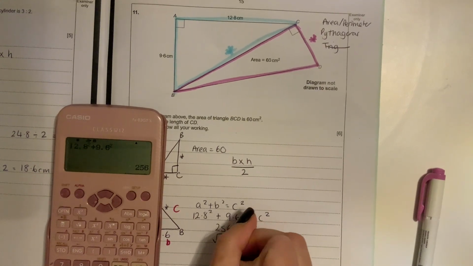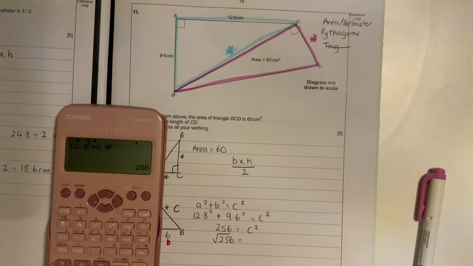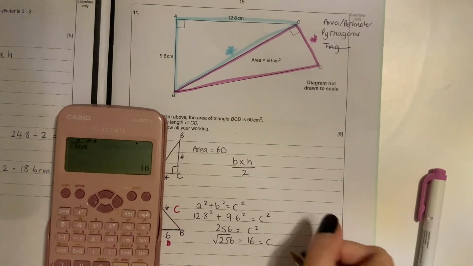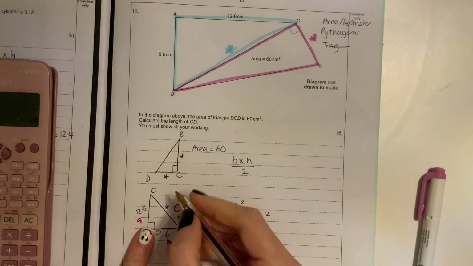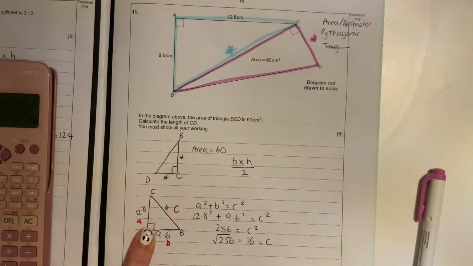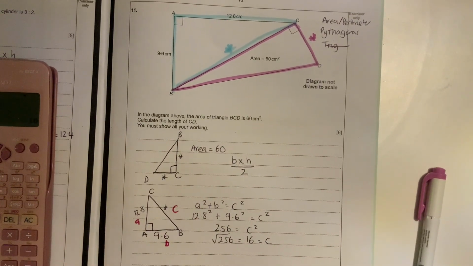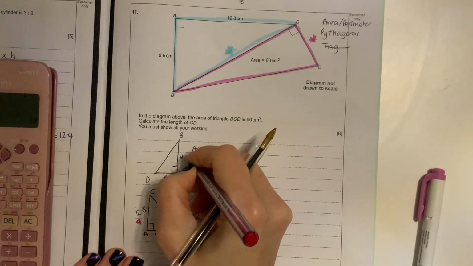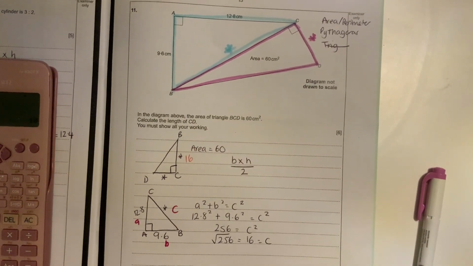Last step, I need to do the square root of 256. So the square root of my answer is 16. So 16 is the length of C. This is our shared length here, so this here now is 16. Okay, so BC is 16, so that's our height.